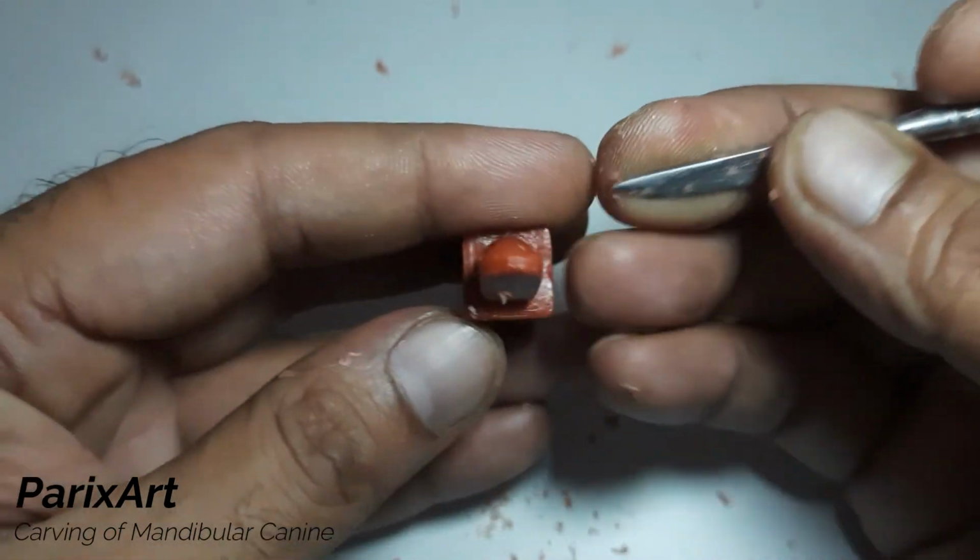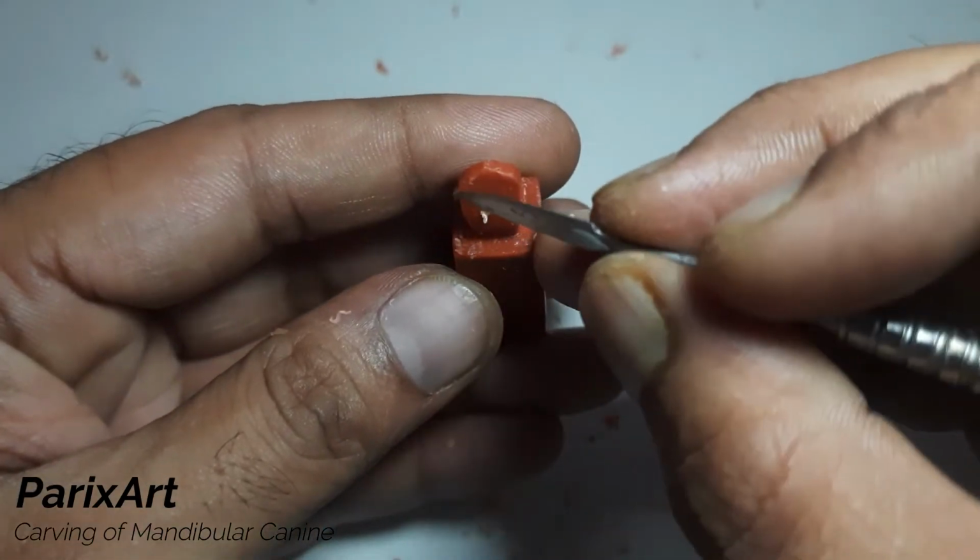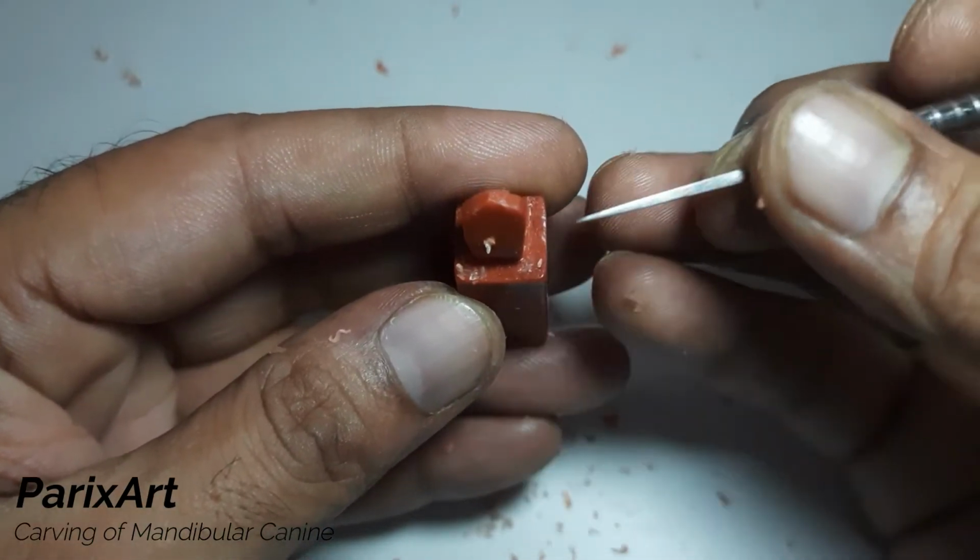Okay, now the lingual outline. We'll carve in V-shape outline as we did in the maxillary canine.